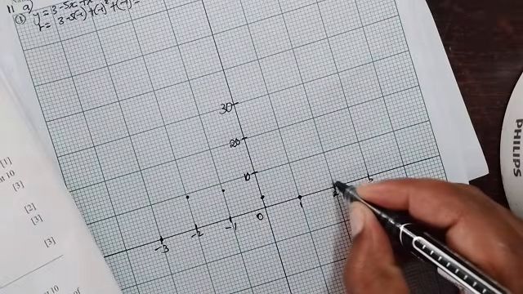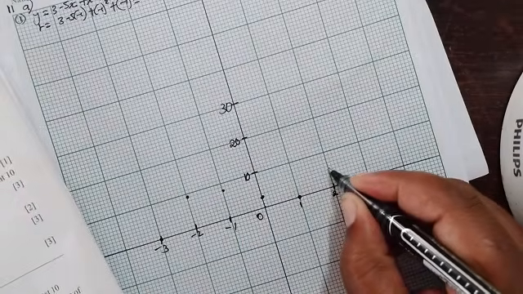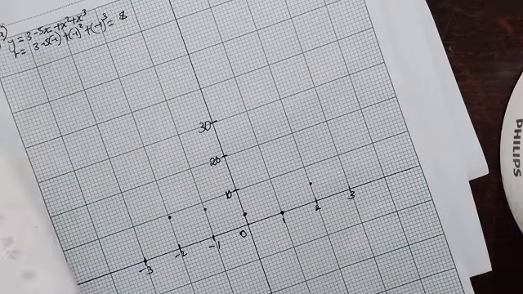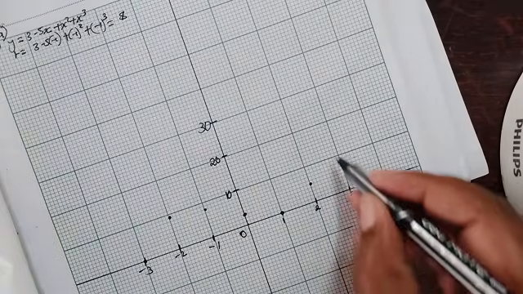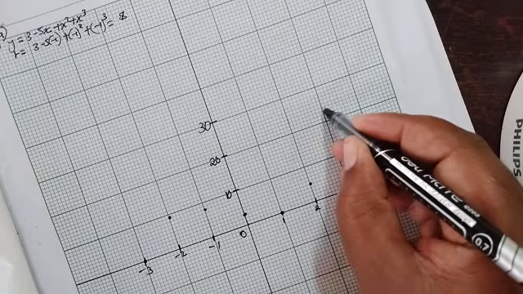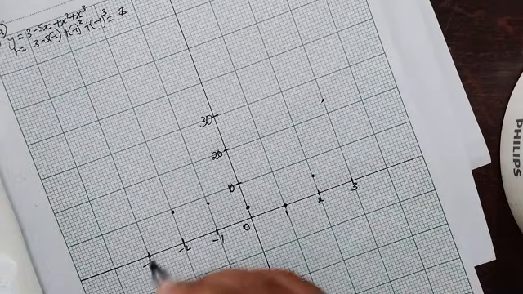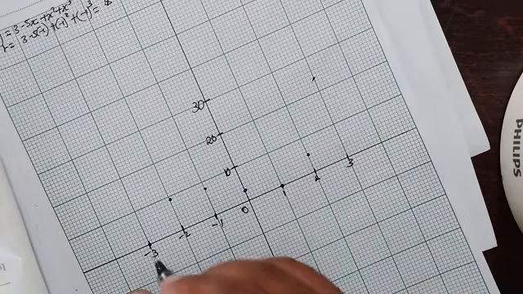Then 2, 5. 2, 1, 2, 3, 4, 5. Then we have 3, 24. This is 20, 21, 22, 23, 24 here. So these are the points that we need to connect.